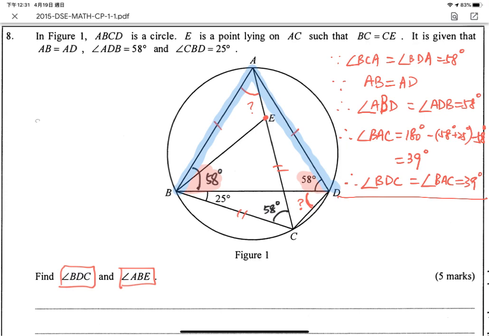And now we are looking at angle ABE. So where's angle ABE? Let me indicate here. Okay, angle ABE. So how to find this angle ABE? Now because we have angle BCE, right? Angle BCE, we got it equal to 58 degree. And since we have BC equal to EC, this is provided by the question. Therefore, this triangle BCE is an isosceles triangle, so the base angles equal to each other.